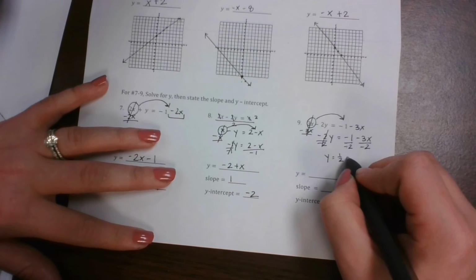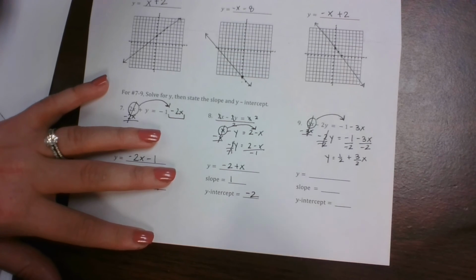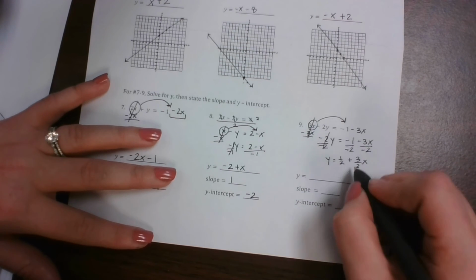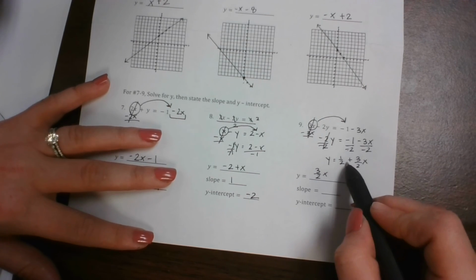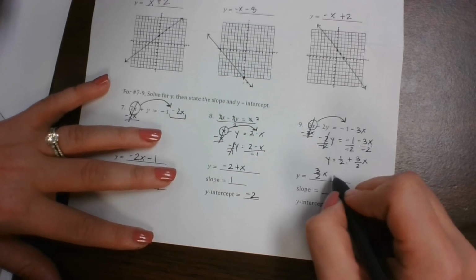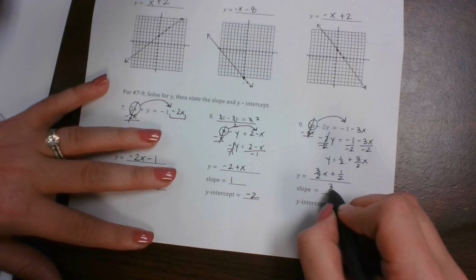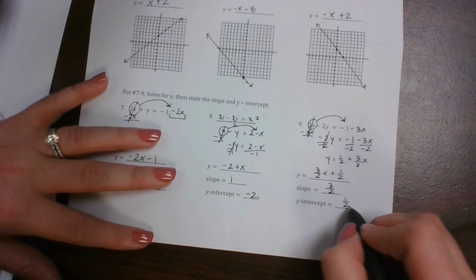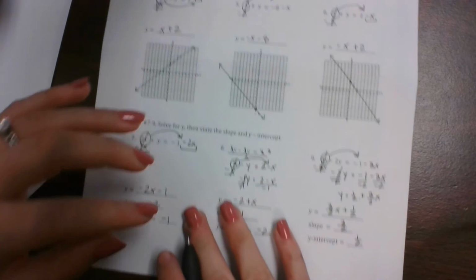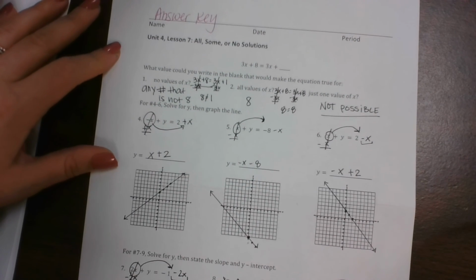Negative over negative is a positive, so it's 3/2 x. Let's put our x's in front. So 3/2 x has a positive value, and the 1/2 has a positive value. Our slope is 3/2, and our y-intercept is 1/2. And there is the homework for Unit 4, Lesson 7.